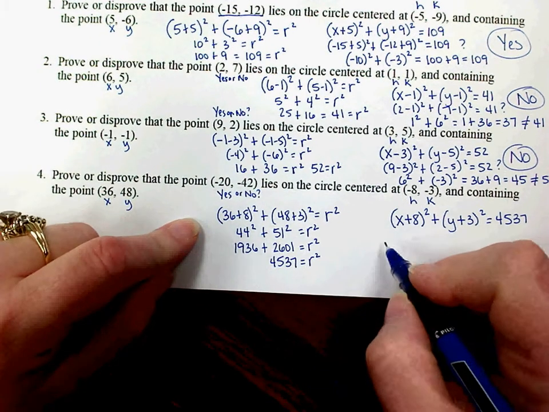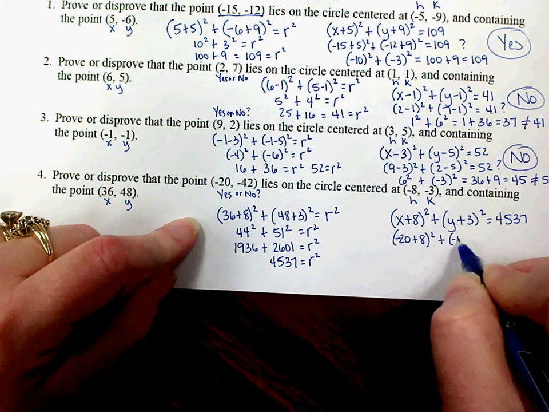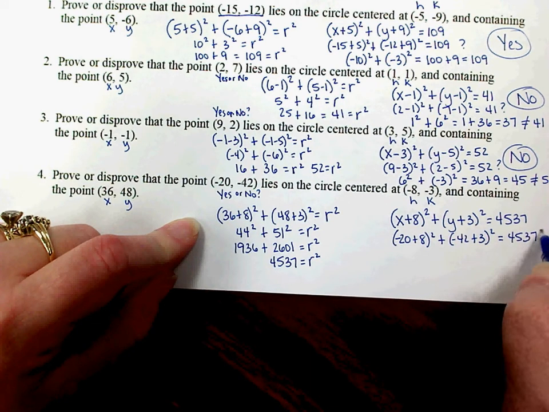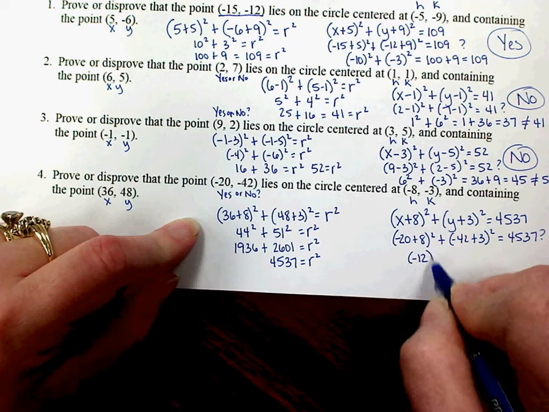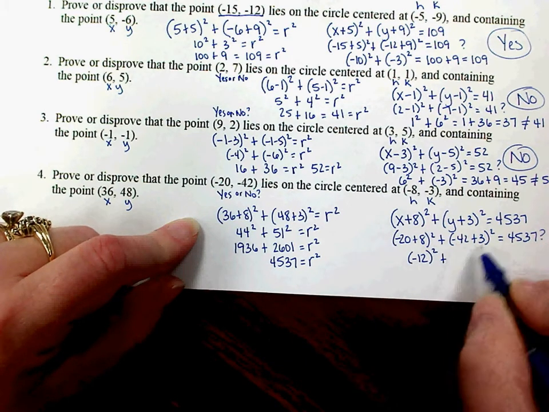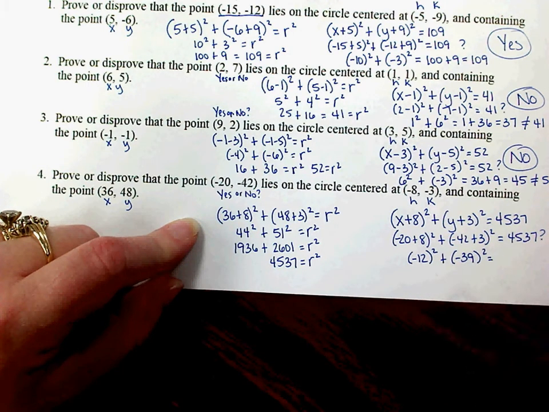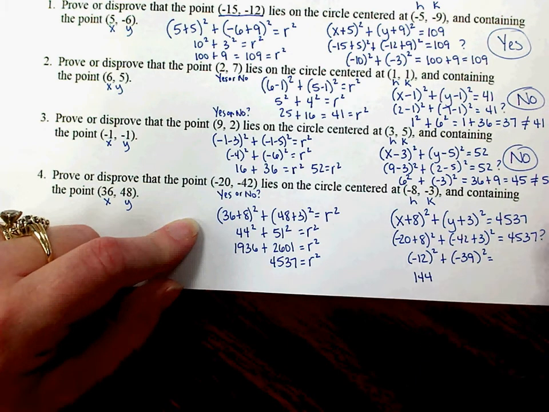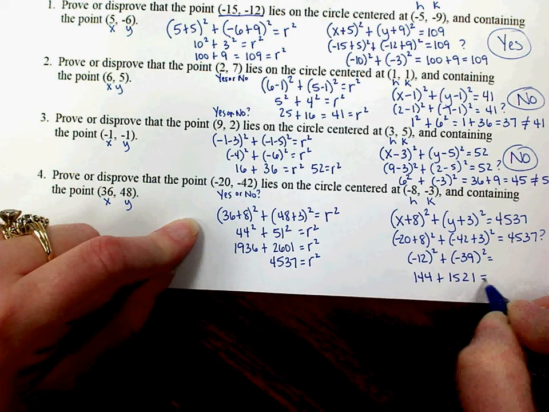So we'll have -20 in for the x. We'll put in -42 for the y, and we'll see if that equals 4,537 or not. -20 plus 8 is -12, so this will be -12 squared. -42 plus 3 is -39, so that'll be -39 squared. Negative 12 squared is a positive 144. Negative 39 squared is positive 1,521.